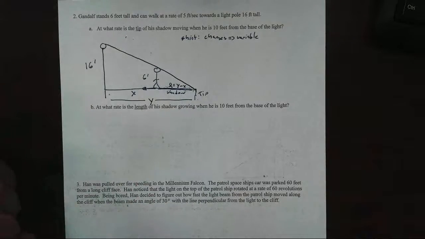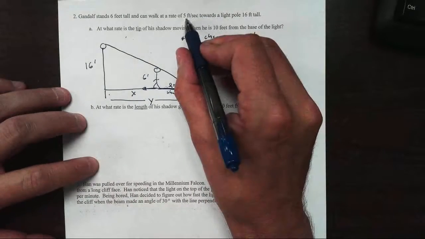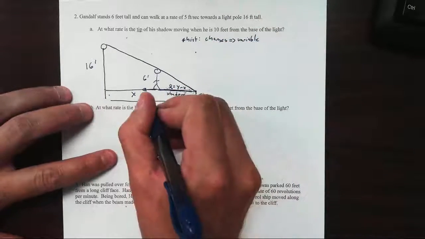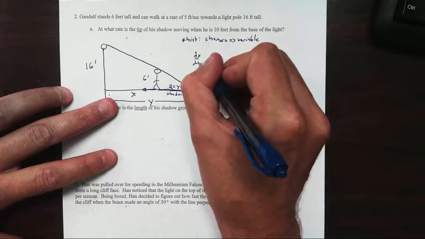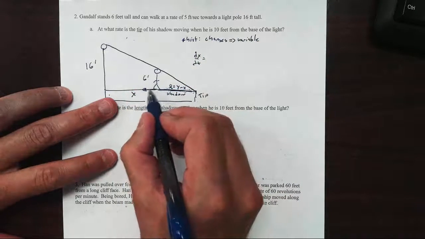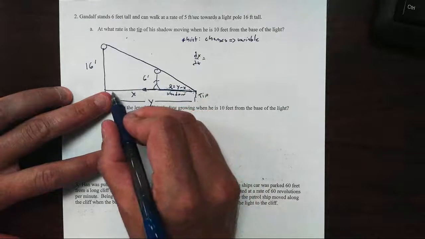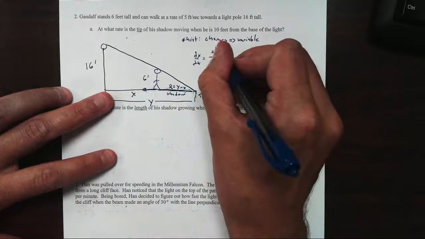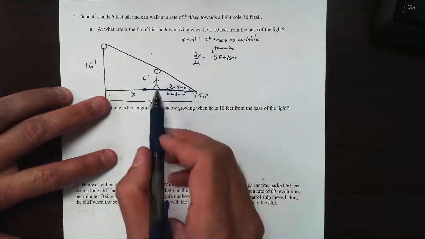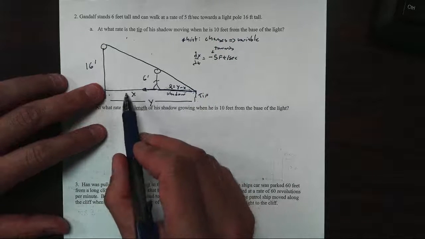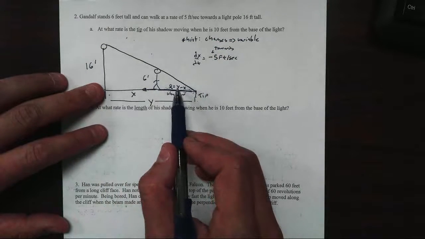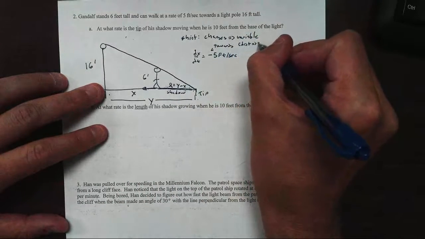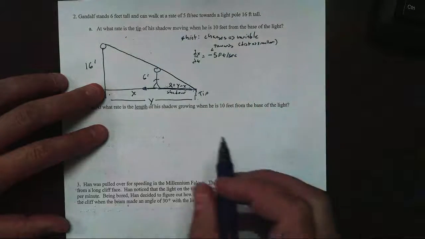So what I'm going to do now is write down everything they tell me. He's walking at a rate of 5 feet per second towards the lamppost. So that's telling me dx/dt. That's this change right here. He's walking towards, so this distance is decreasing. Now, it's going to be negative again, like we talked about earlier, because he's walking towards, and that means that distance is getting shorter. So we say if you're walking towards, it's negative. Away from you, your velocity is positive. That distance is getting smaller, so we say it's a negative velocity.